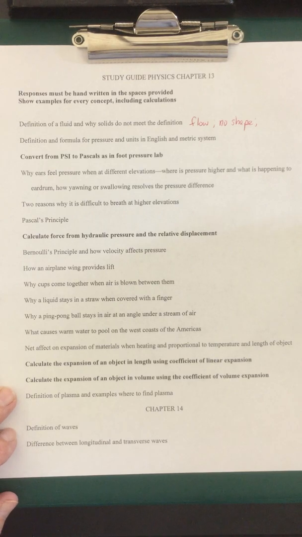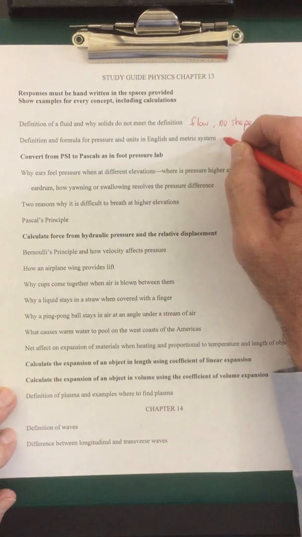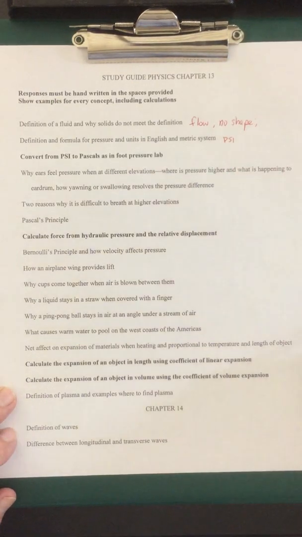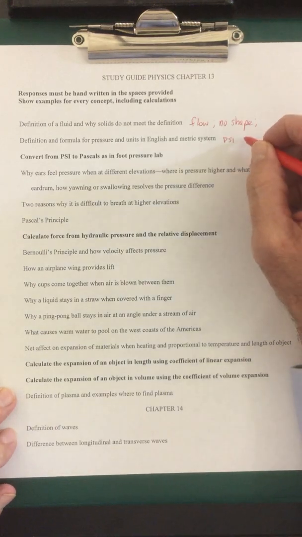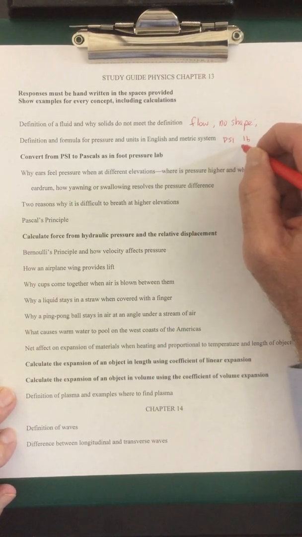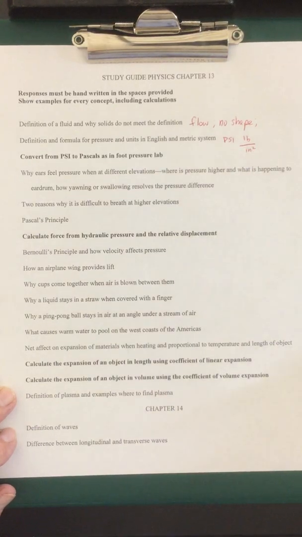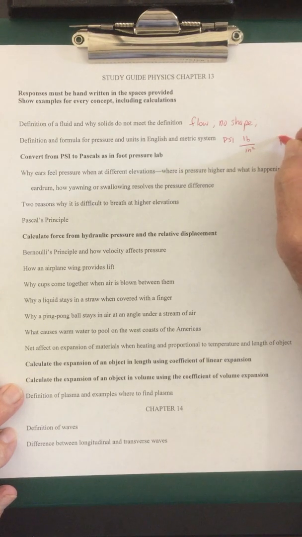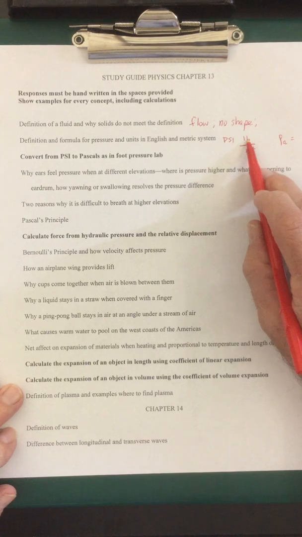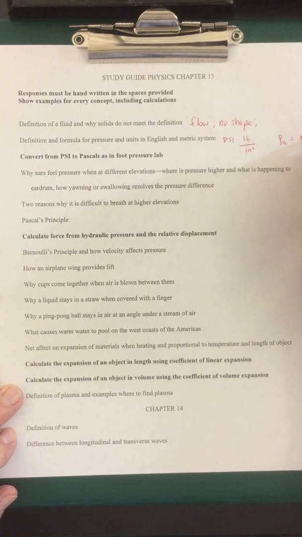Definition and formula for pressure. Pressure in the English system is PSI, pounds per square inch. So we have the pounds on the top, and the inches squared on the bottom. In the metric system, it is going to be pascals. A pound is a force, so we're going to have newtons, and instead of inches squared, we're going to have meters squared.